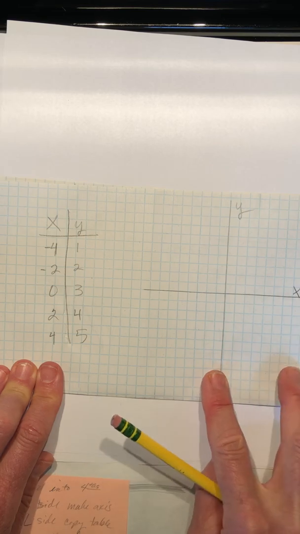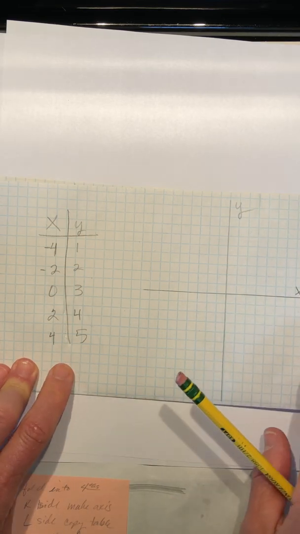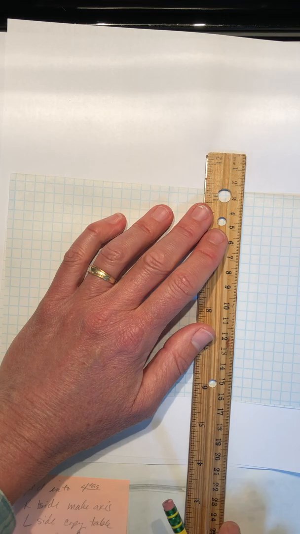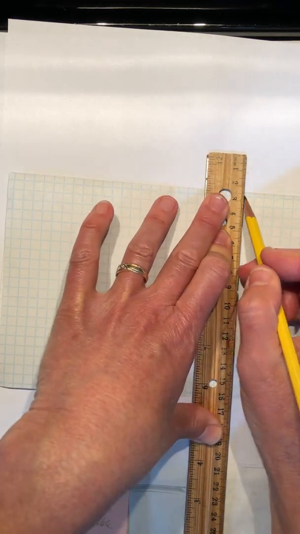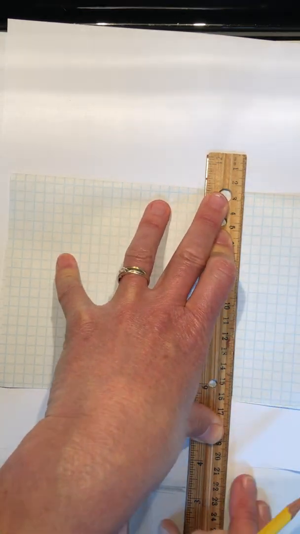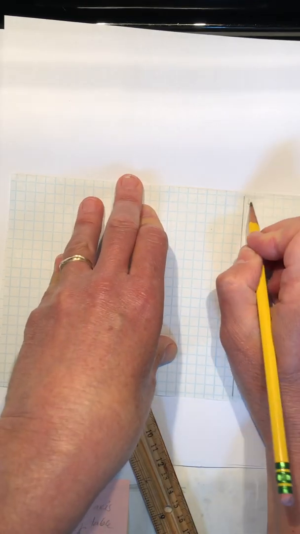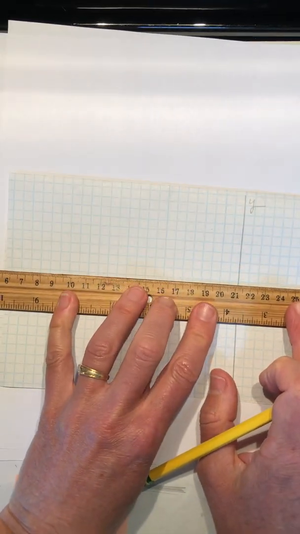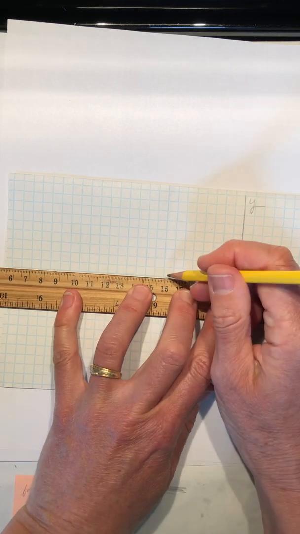Okay, one more that you're going to work on independently. And here we go. So I'm drawing in my axes for myself. Yet again. Which axis is that? That's the y. And here's my x.